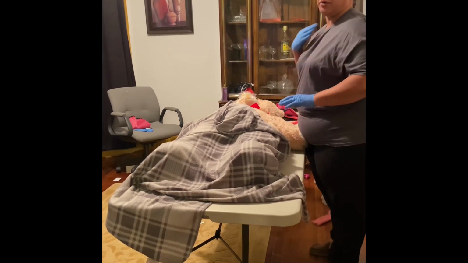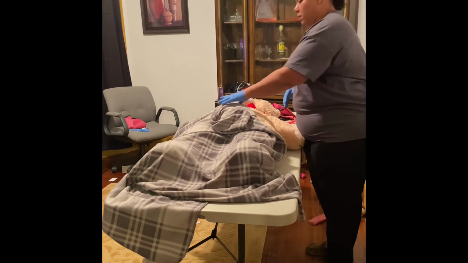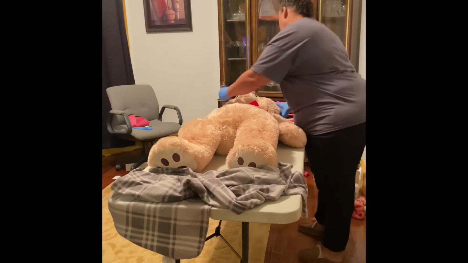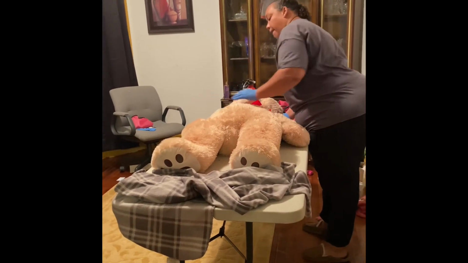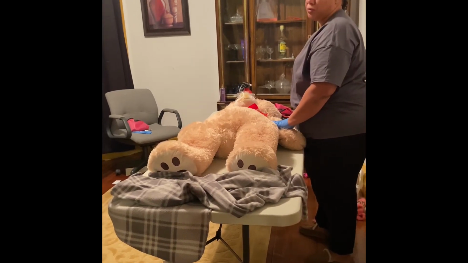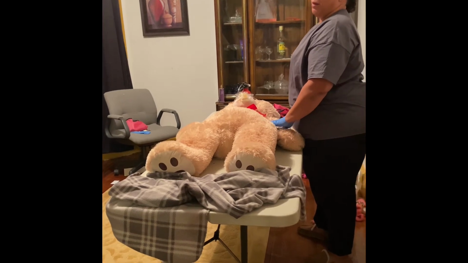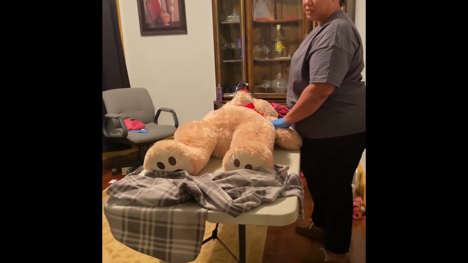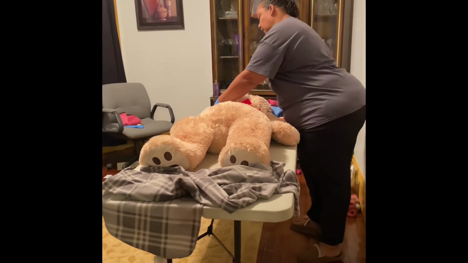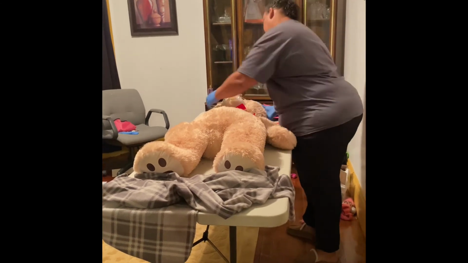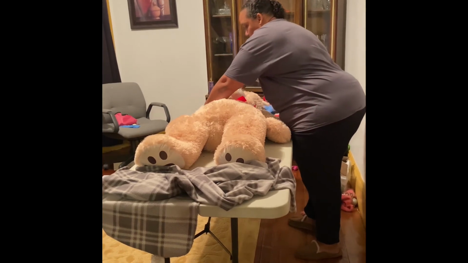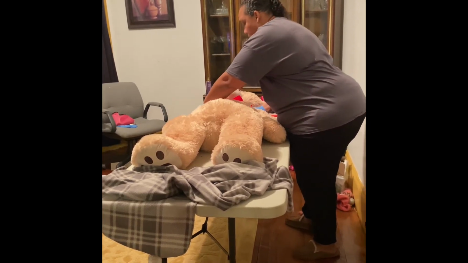Now I'm going to do my secondary assessment. That's a head to toe. So I'm going to start at the head, checking for DCAP BTLS, which stands for deformities, contusions, abrasions, protrusions or penetrations, burns, tenderness, lacerations, and swelling. Can I use that for the rest of my scenario? Yes. So I'm going to start with the head, checking for any DCAP BTLS.